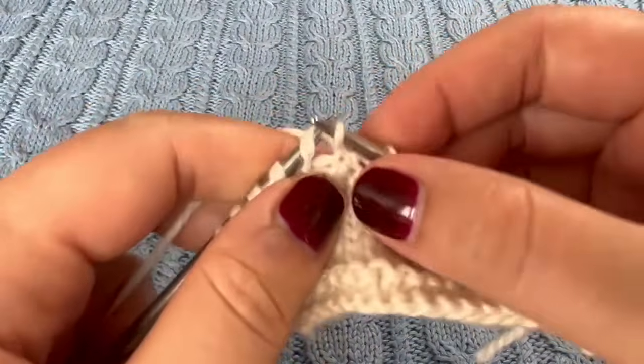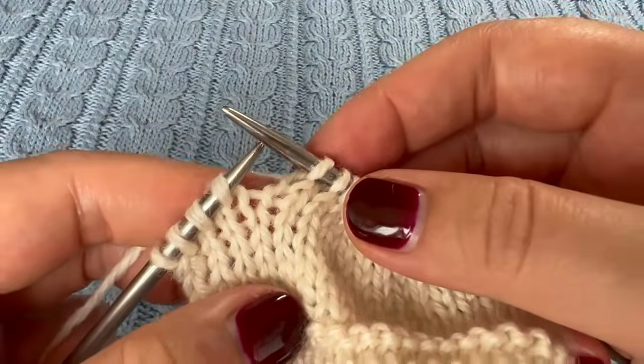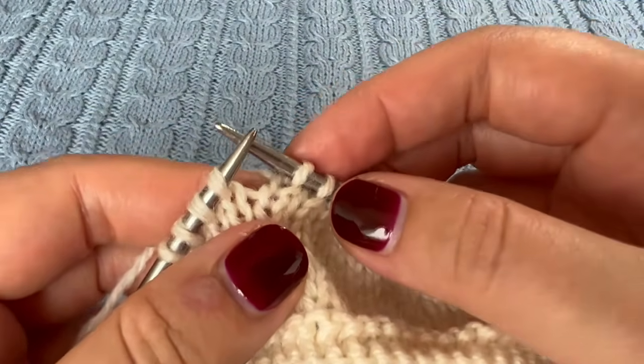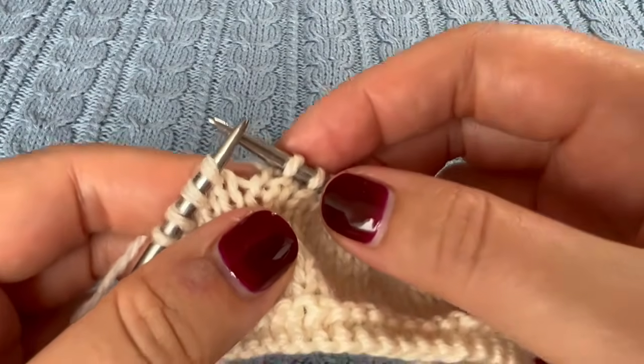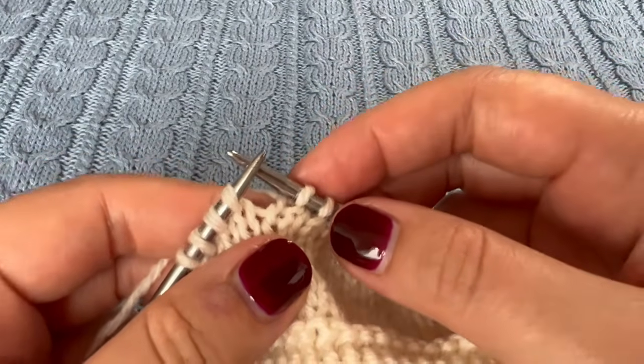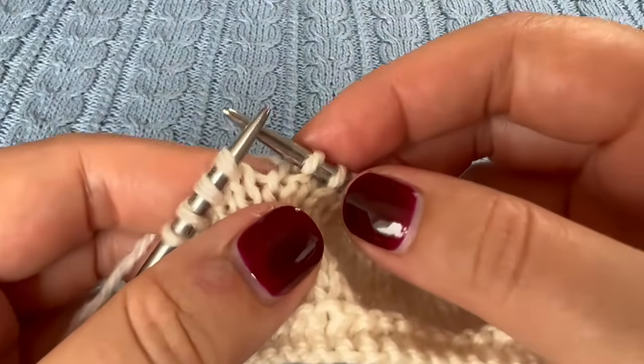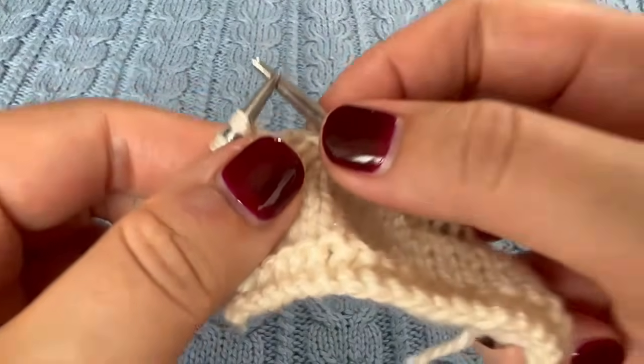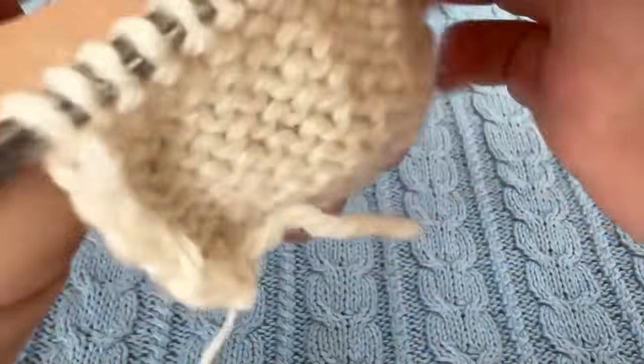Let's say I want to make this turn right here, and like I said before many times, you really have to see what your stitches tell you to do. And here's exactly the same situation. The stitches tell you what to do. What do they tell you?